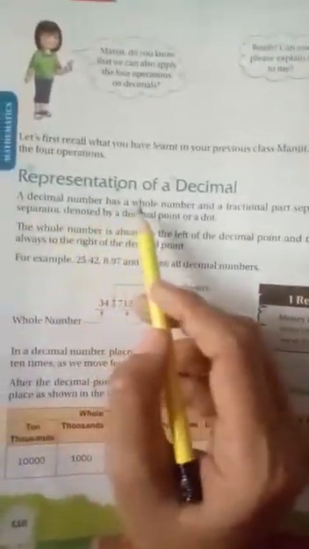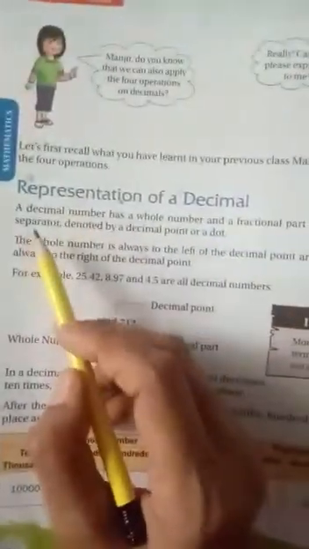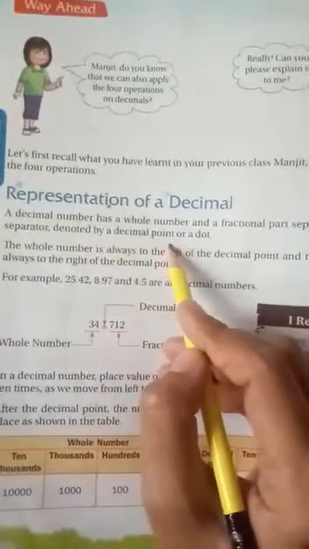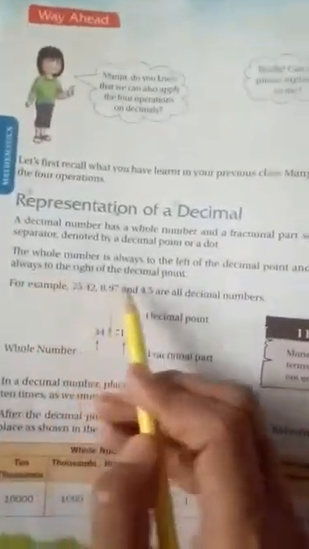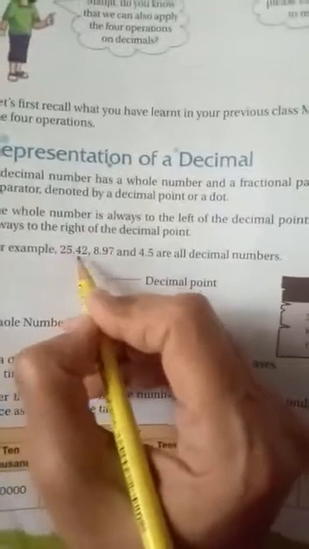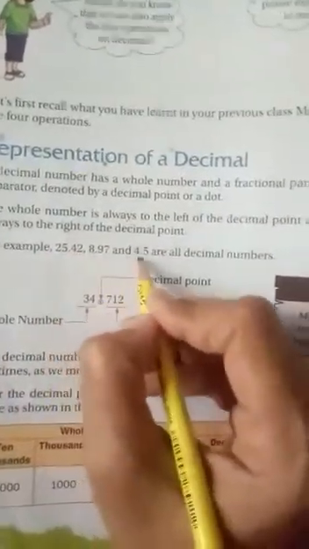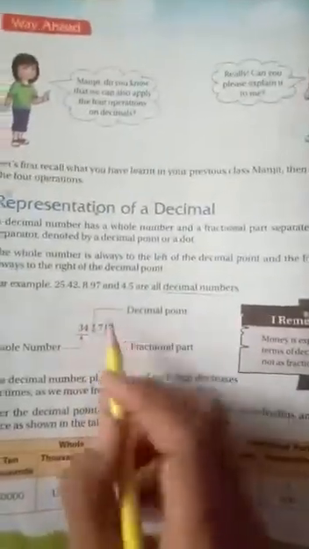Now, representation of a decimal. A decimal number has a whole number and a fractional part separated by a decimal separator denoted by a decimal point or dot. So the whole number is always to the left of the decimal point and the fractional part is always to the right of the decimal point. For example, you can see here 25.42, 8.97 and 4.5 are all decimal numbers. So this is 34.712. One more example.